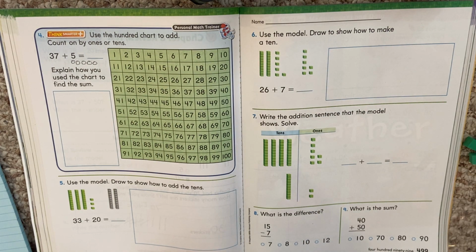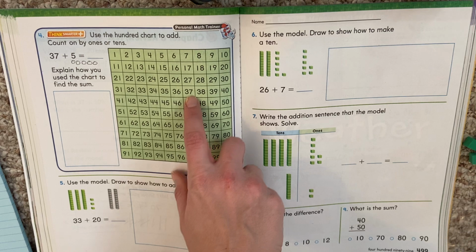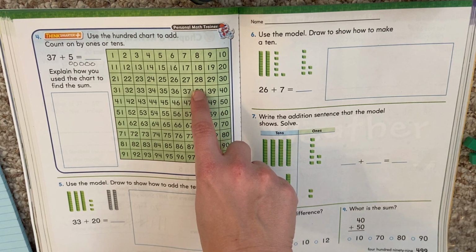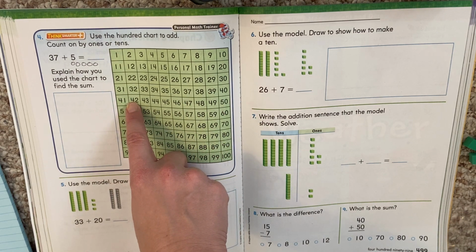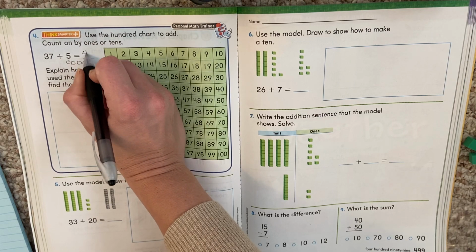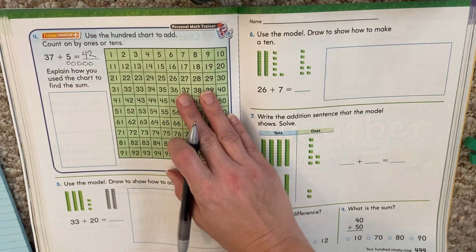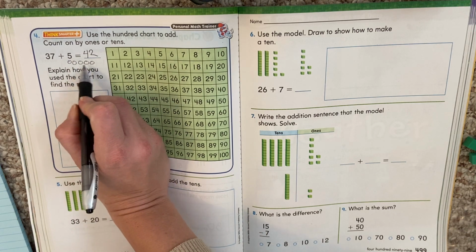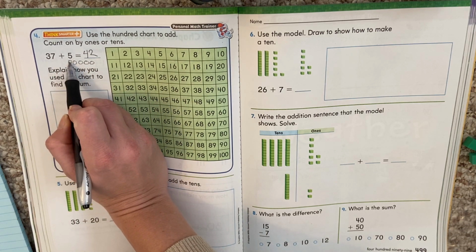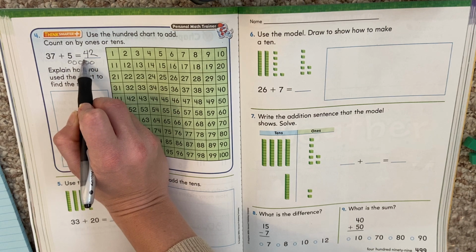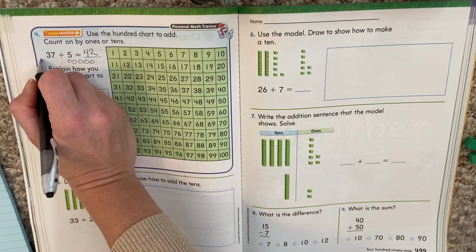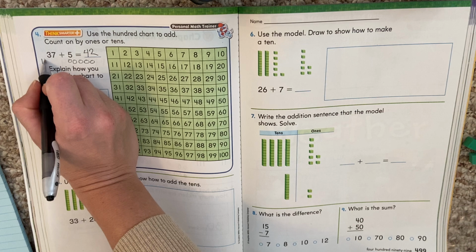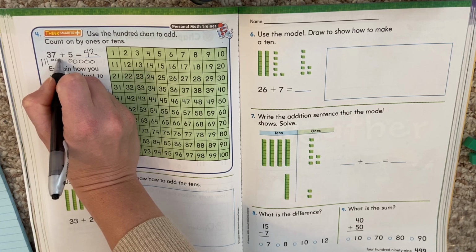All right, if you're hitting play, that means you're ready to check your work. All right, 37 plus 5. Well, they wanted us to find 37 and take 5 hops. 1, 2, 3, 4, 5. And we landed on 42. If the hundreds chart is not working well for you, you can always put 5 down here and count on: 37, 38, 39, 40, 41, 42. Or some of you might have needed to draw it all the way out and did your 30 and then your 7, right?